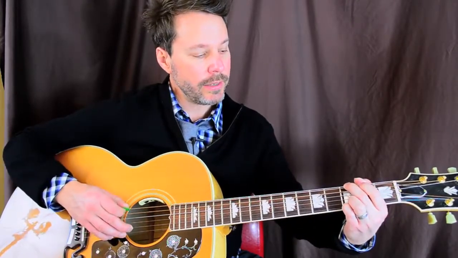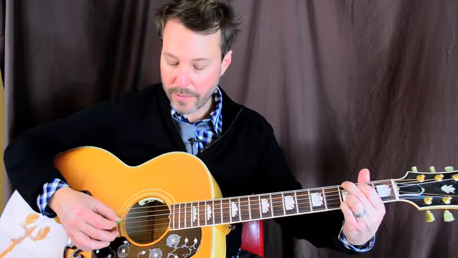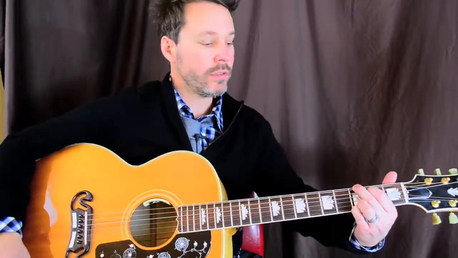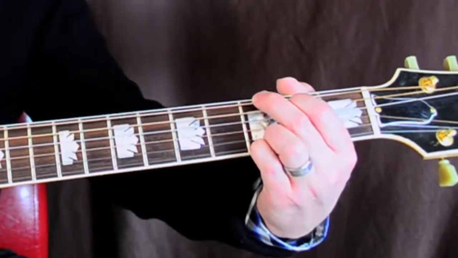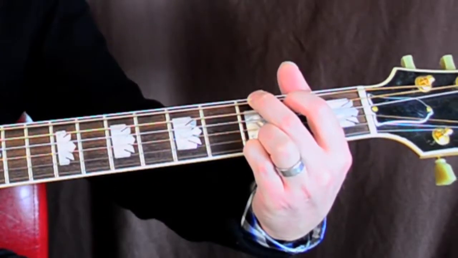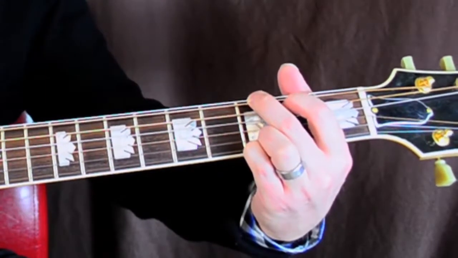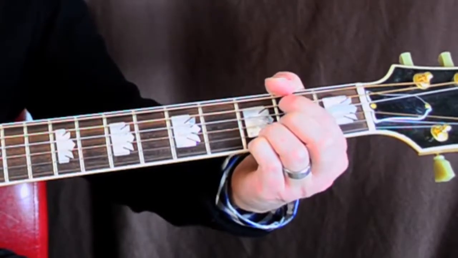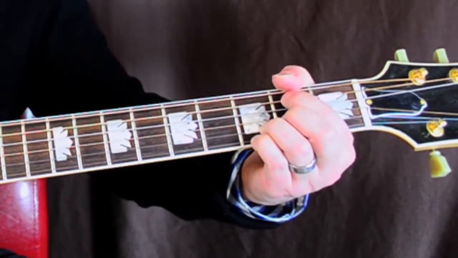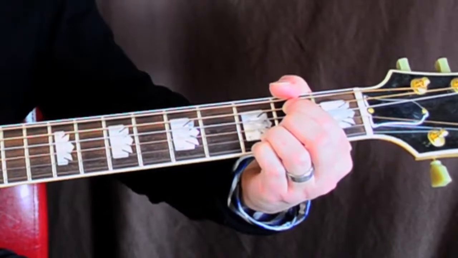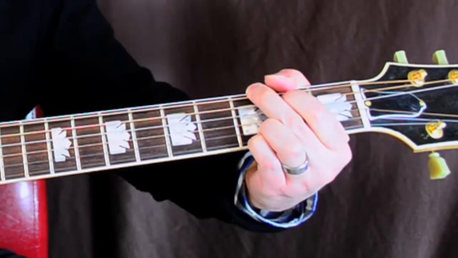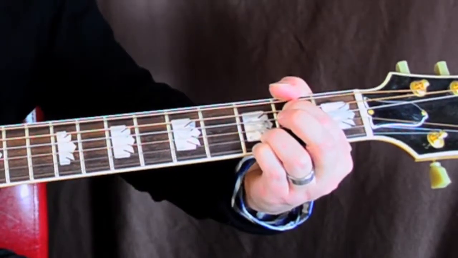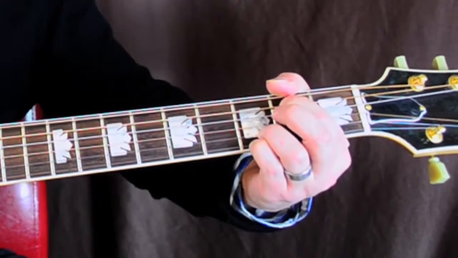Okay, let's try G. G is made of G, B, and D, and other G's, B's, and D's on up here, but G, B, and D are the 3 required notes to make a G chord. So here's a G with a G in the bass, also known as a G chord. Right? So we could put this B in the bass. Using our ninja muting skills that we learned earlier, we could bring that thumb around and mute that low E string and play the same G chord, but remove this finger.